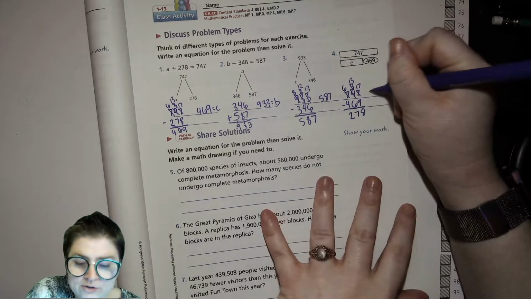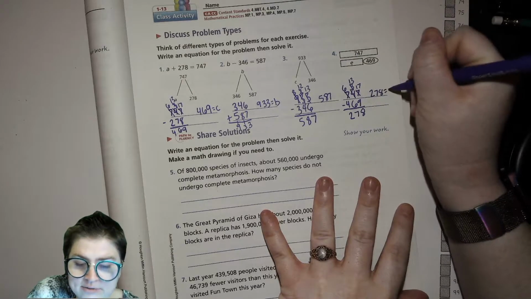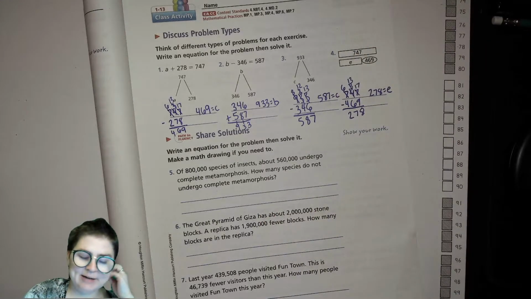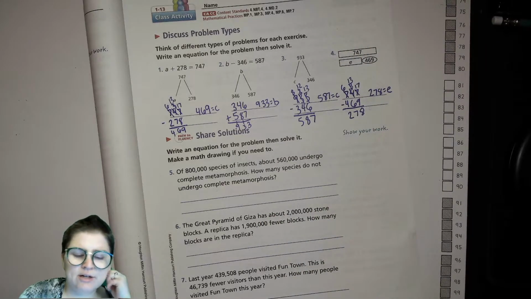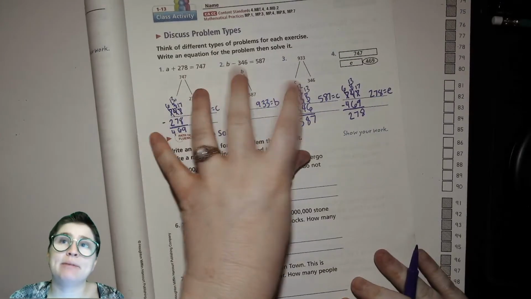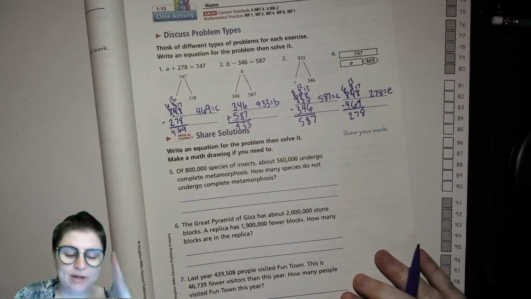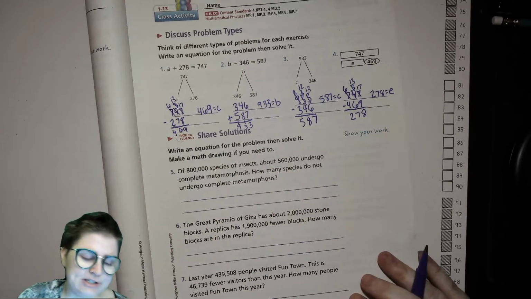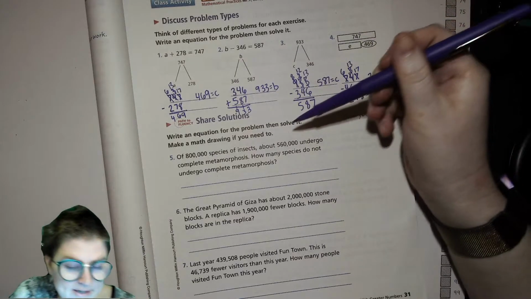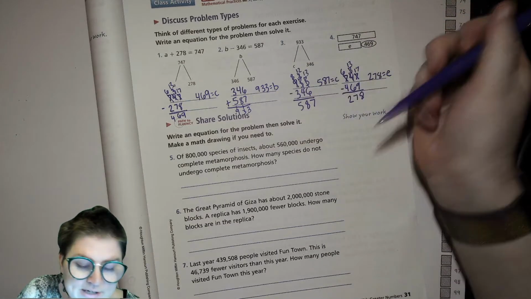So 278 equals, and I forgot my equals sign right there. Okay. So we're going to try to take these problems and set up math mountains or comparison bars if that's appropriate. And then we'll solve the problem just like we did here. So write an equation for the problem, then solve it. Make a math drawing if you need to.